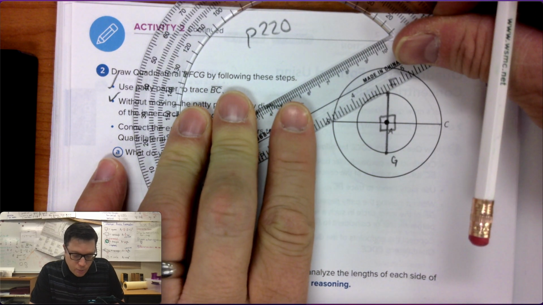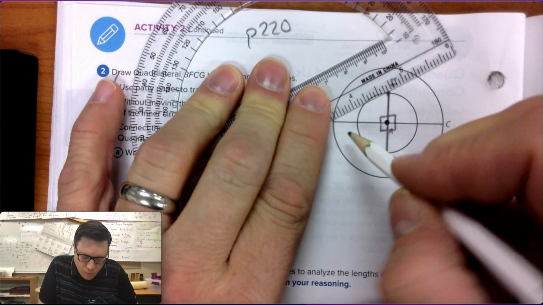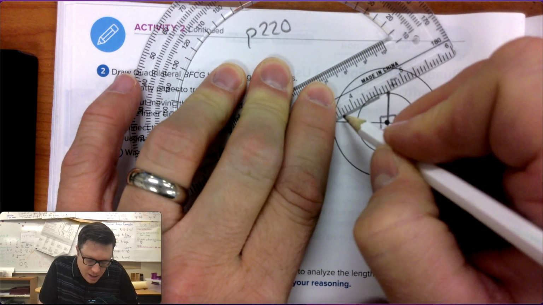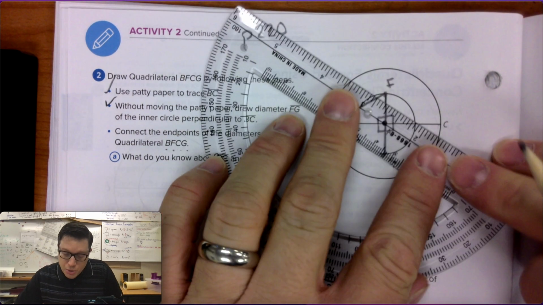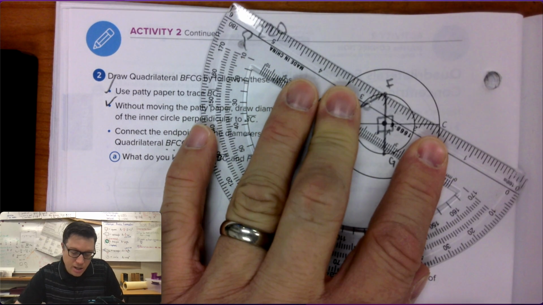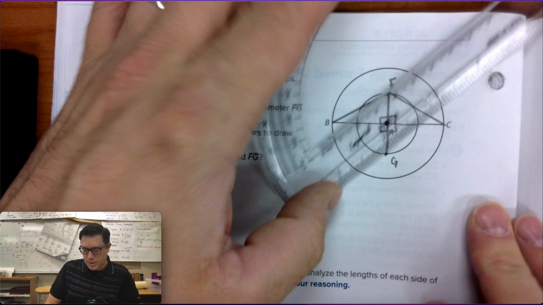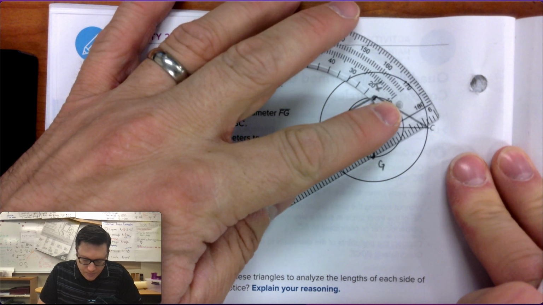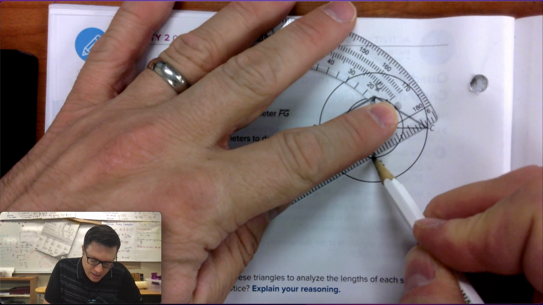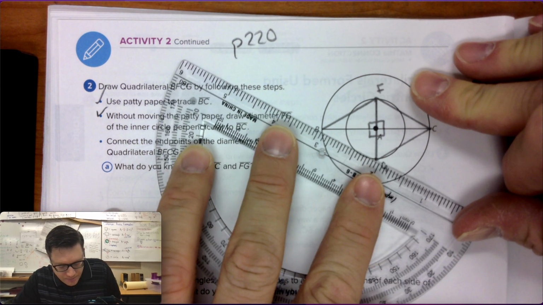Convex, that was one of the vocab words, a convex quadrilateral. If you remember, convex means that the diagonals cross. That's the trick: in a convex quadrilateral, the diagonals, that's opposite corner to opposite corner, cross. Okay, so we have CG, and then back to GB.